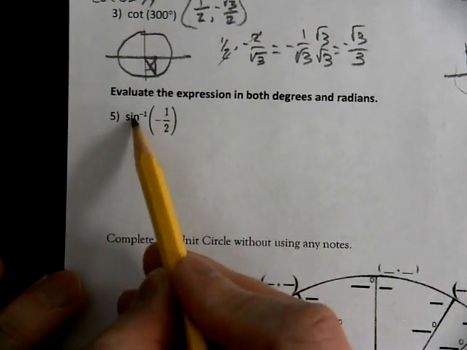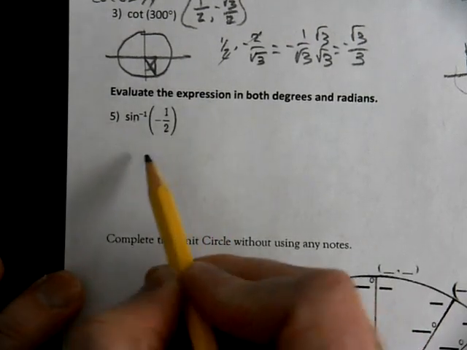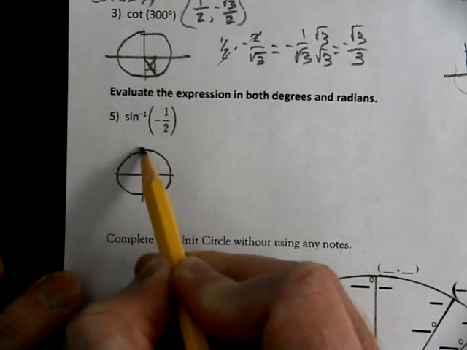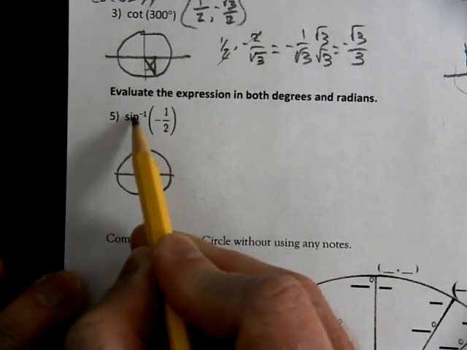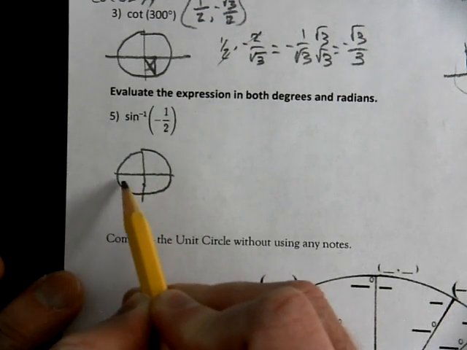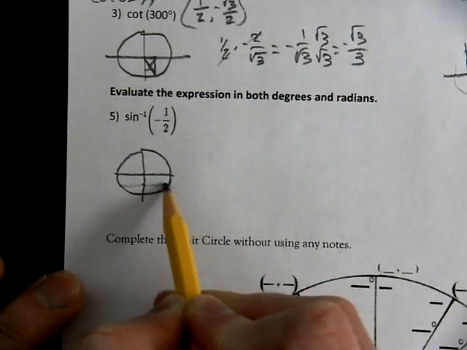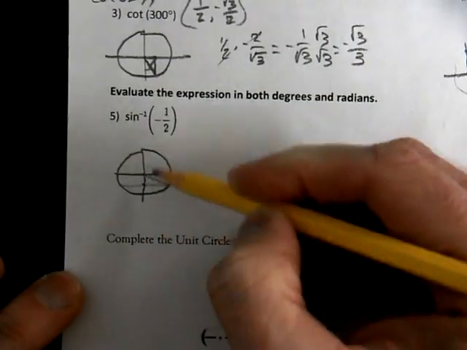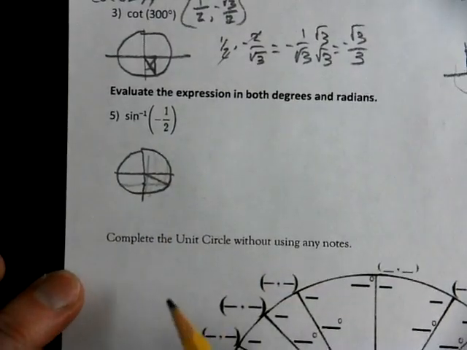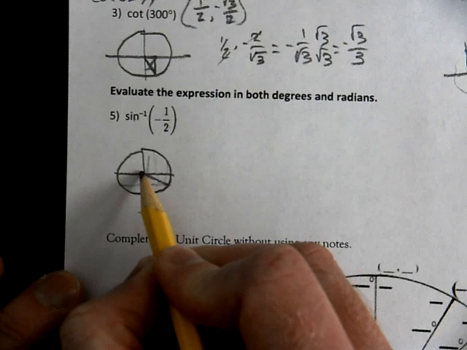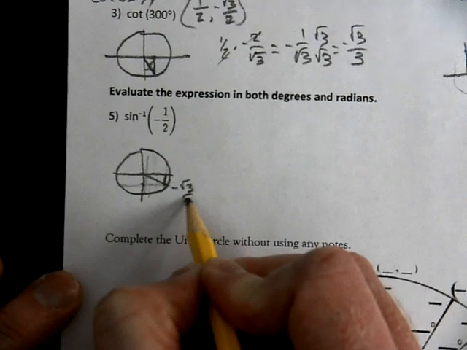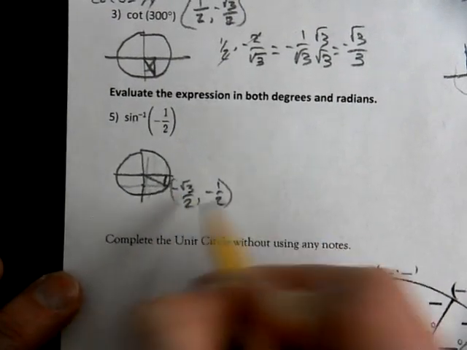Next, we're going to be looking at sine inverse of negative a half. So in terms of geometry, what we're looking for is where is y negative a half? Negative a half would be halfway to negative 1. So it's going to be one of these two spots. We know that sine uses these two quadrants. So our angle will come down here. You should realize that that is a long distance over and a short distance down. So negative root 3 over 2, negative 1/2.